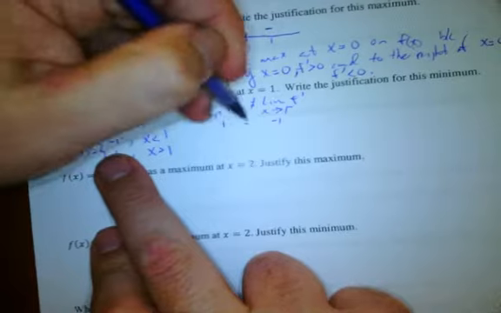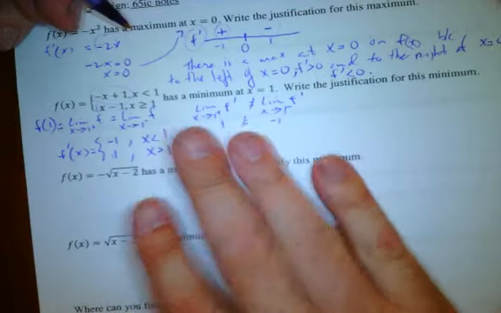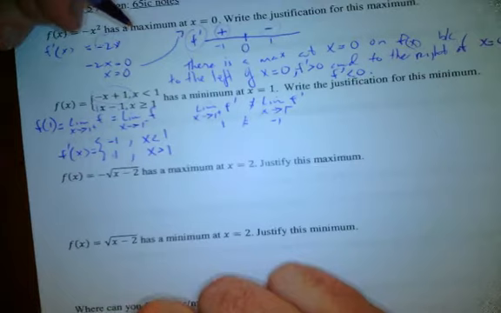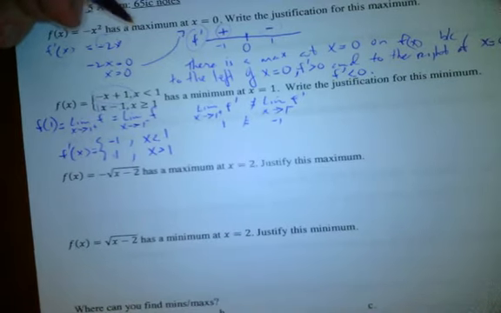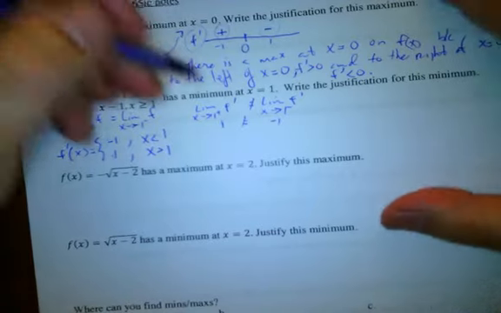This value is negative 1. 1 does not equal negative 1. So we know the derivative doesn't exist here. This is a case not where the derivative is equal to 0 like the last problem, but instead where the derivative is undefined. So we're being asked to justify the minimum where the derivative is undefined.